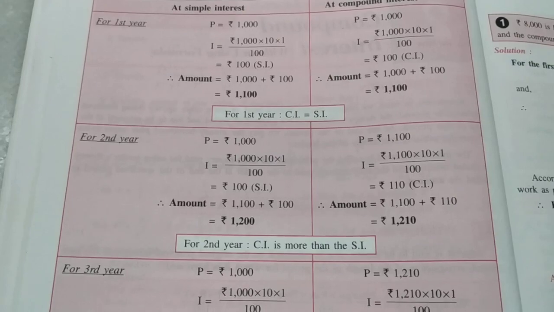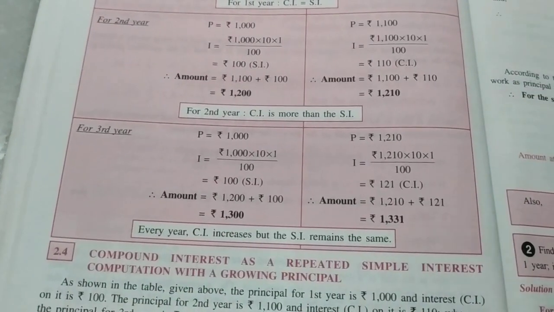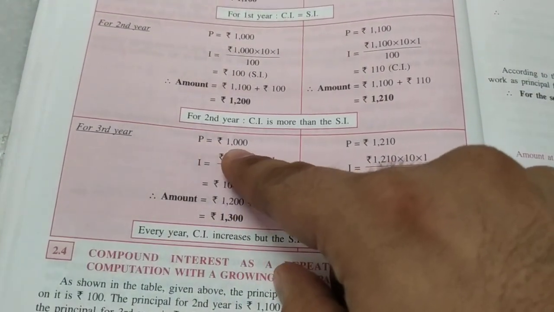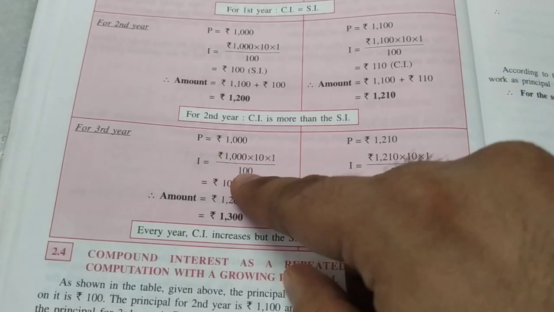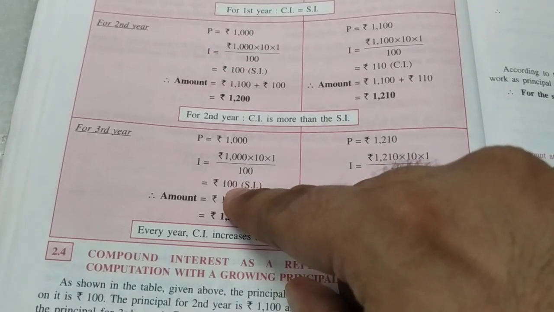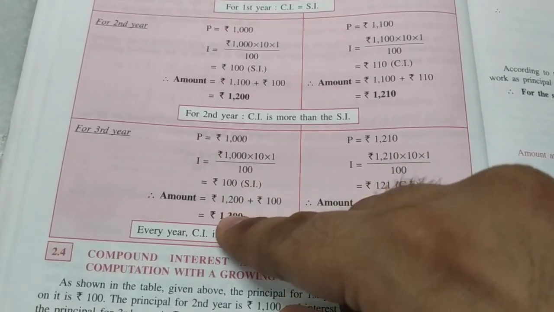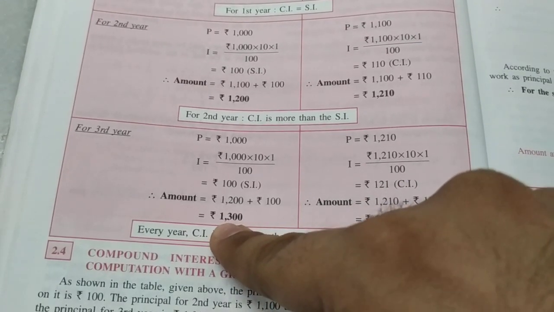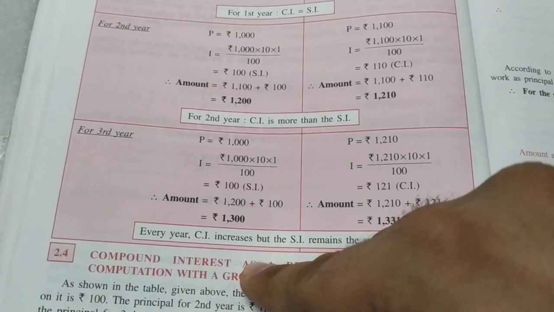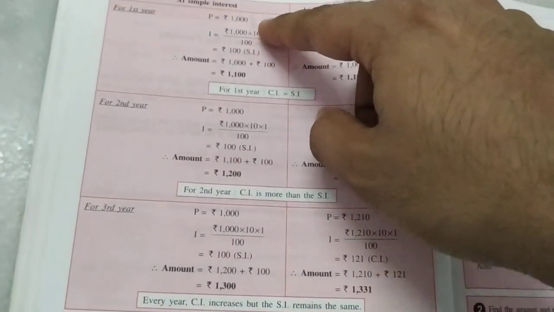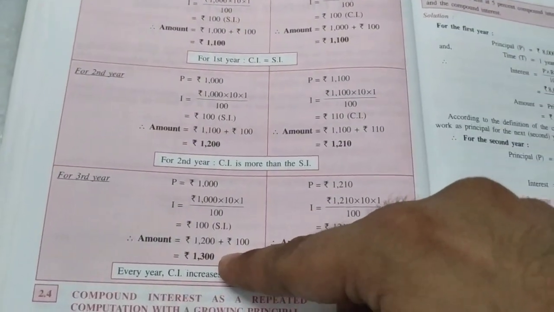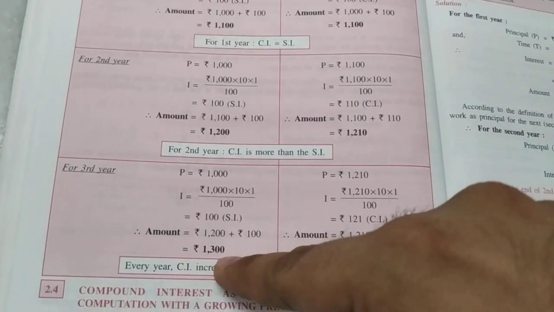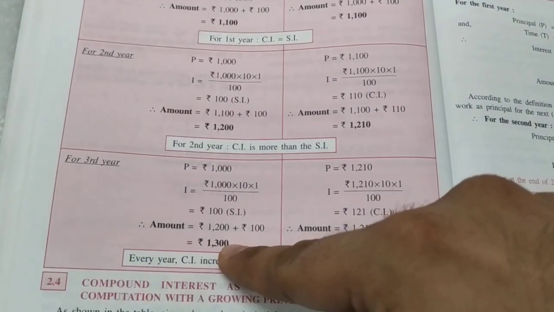Now let's continue with the third year. Again, simple interest is calculated on the same principal of 1000. Once again, he will get the same interest of 100 rupees. And finally, after 3 years, he will be able to withdraw 1300 from the bank. So starting with 1000, over a course of 3 years, he earned an interest of 300 rupees only.